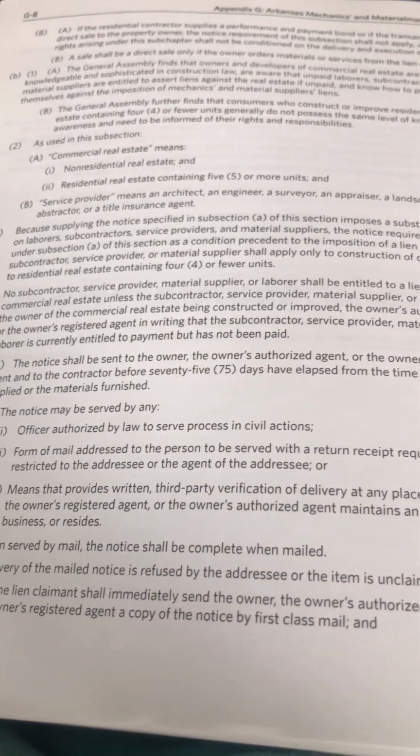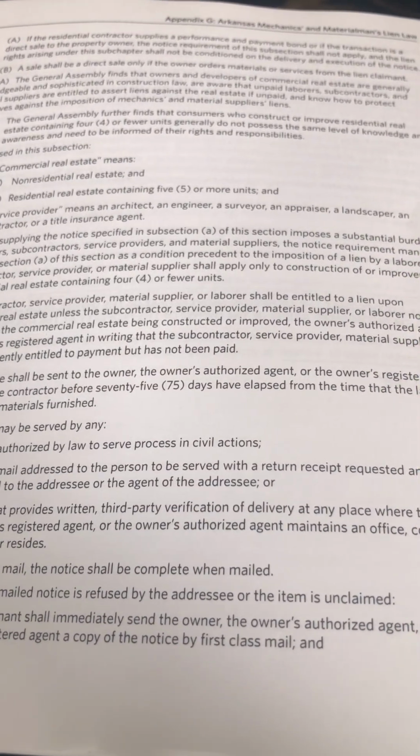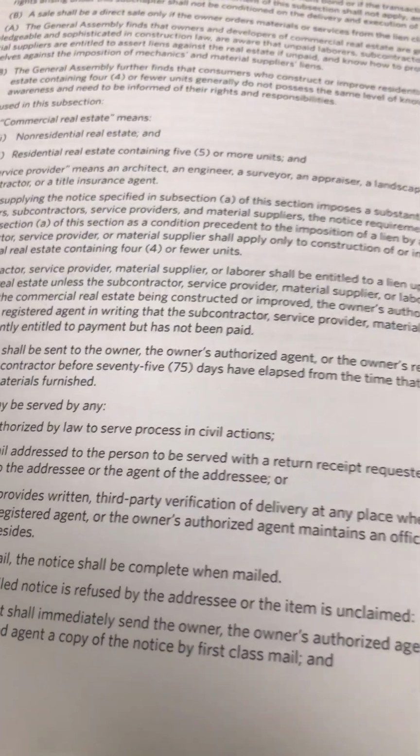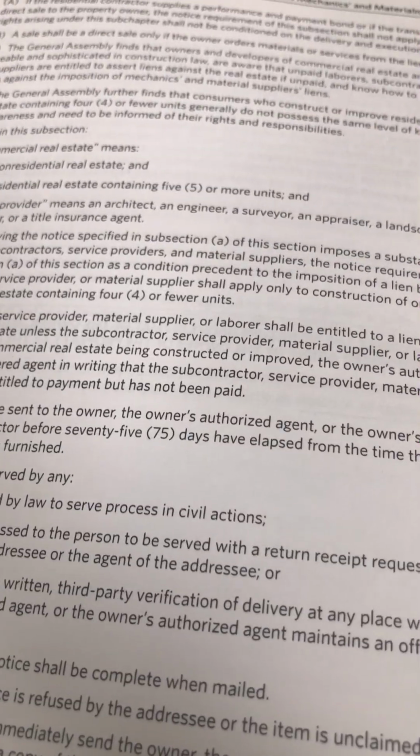So you got a special commercial notice. Amount of days, 75.